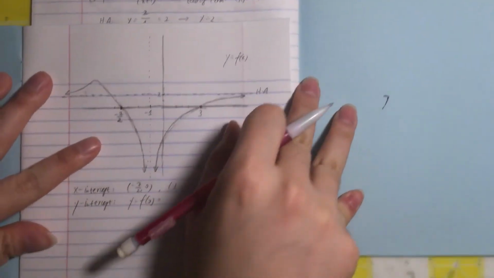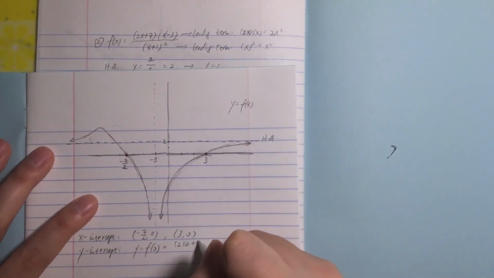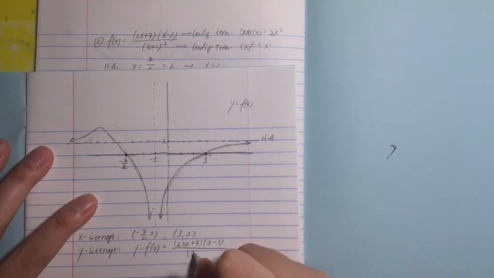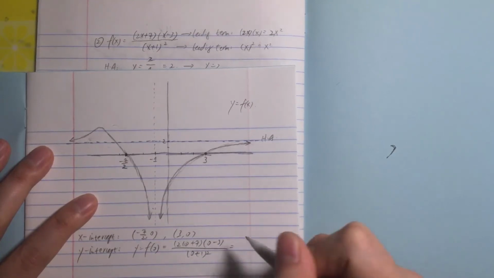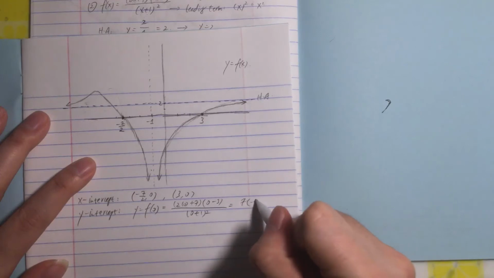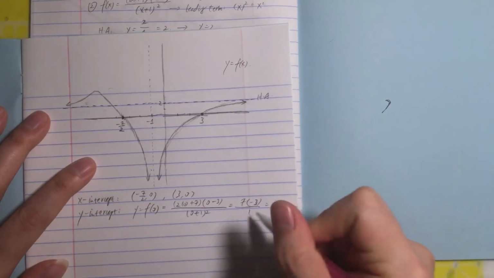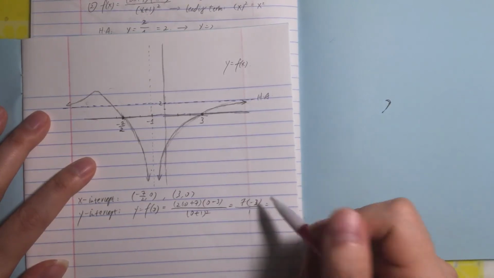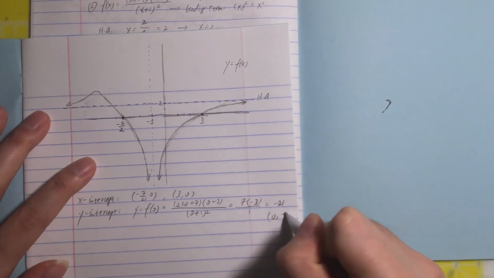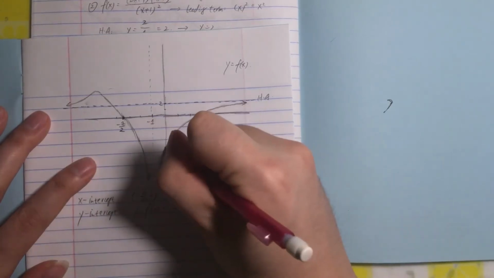If we plug in 0, we have (2 times 0 plus 7)(0 minus 3) over (0 plus 1) squared. On the numerator, 2 times 0 is 0, 0 plus 7 is 7, and 0 minus 3 is -3. On the denominator, 0 plus 1 is 1, and 1 squared is 1. Then multiply: 7 times -3 is -21. -21 divided by 1 is -21. So the y-intercept is (0, -21).